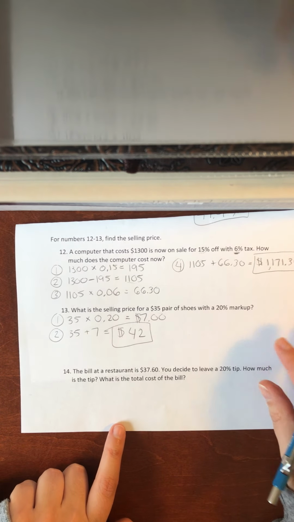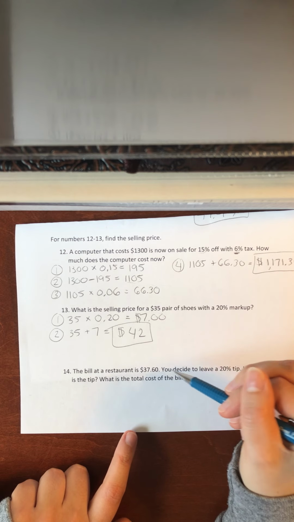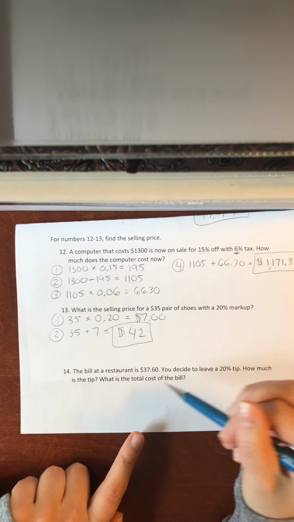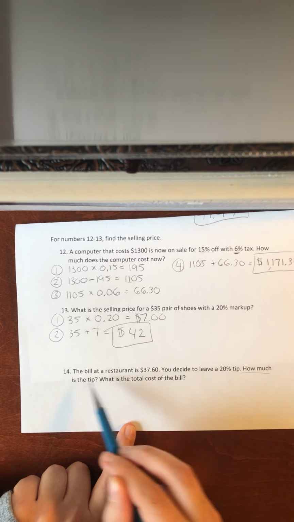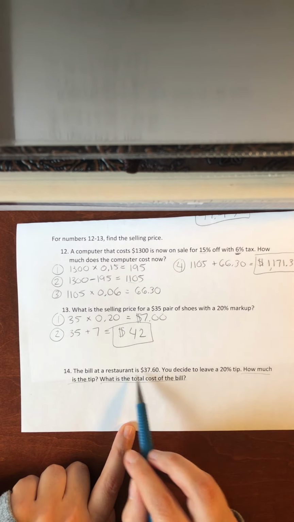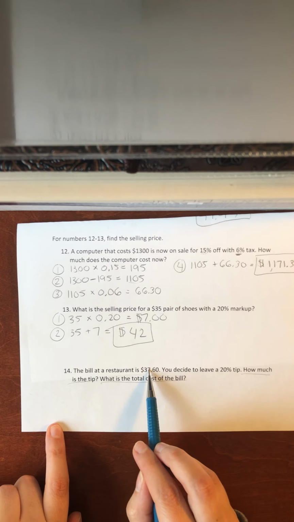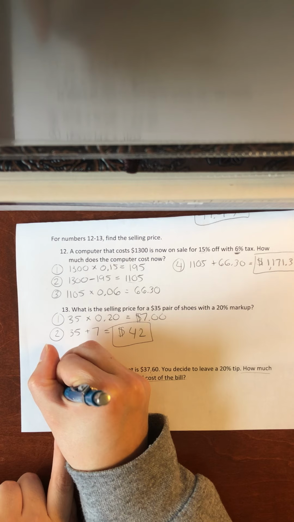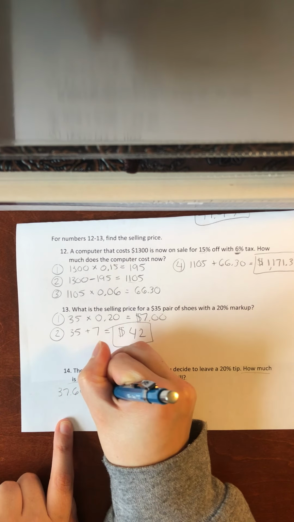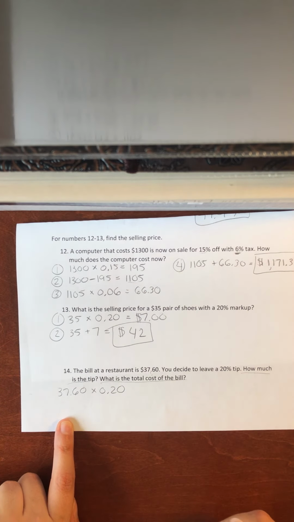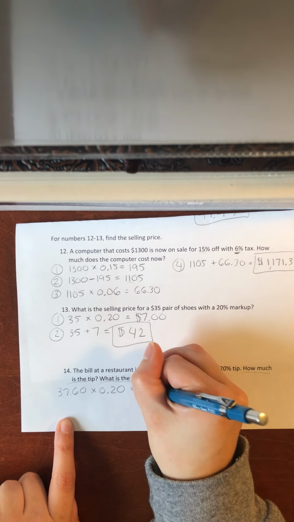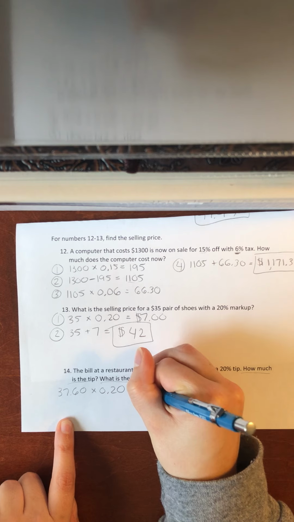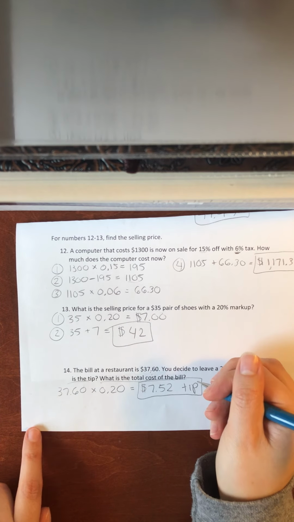Next one, the bill at a restaurant is $37.60. You decide to leave a 20% tip. How much is the tip and what is the total cost of the bill? So there's 2 questions you have to answer here. So first, if you leave a 20% tip, we have to take 20% of $37.60. So that's step 1, $37.60 times 0.20, that's 20%. And that's $7.52, so that's the tip. So that's one of our answers.